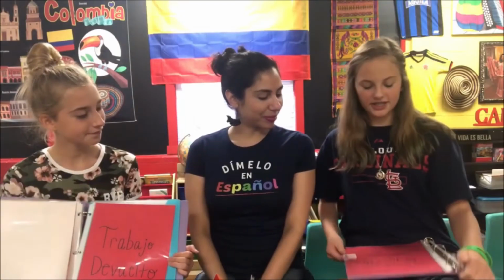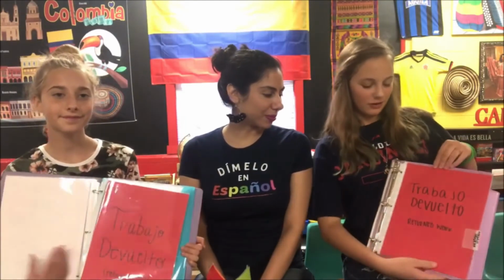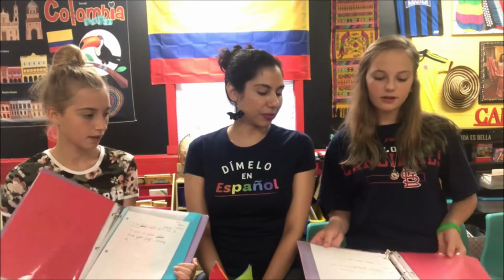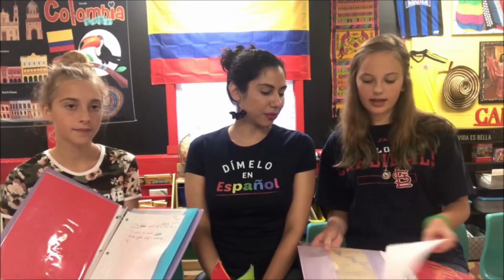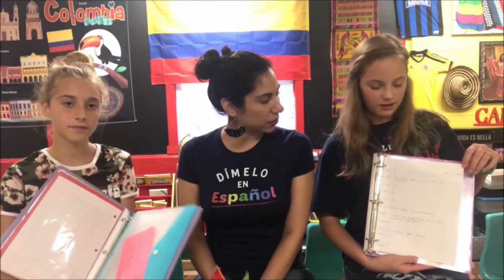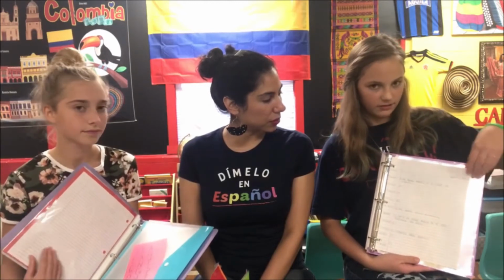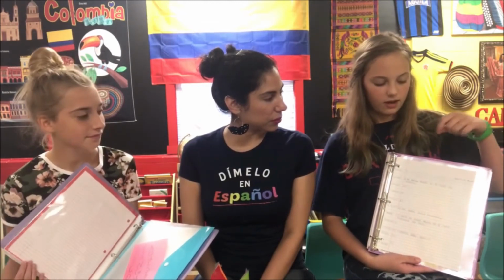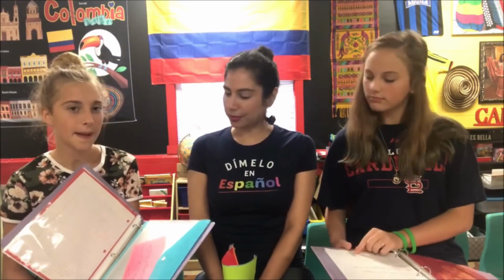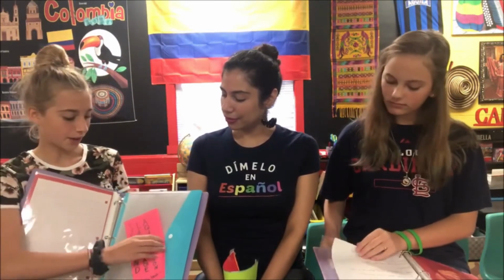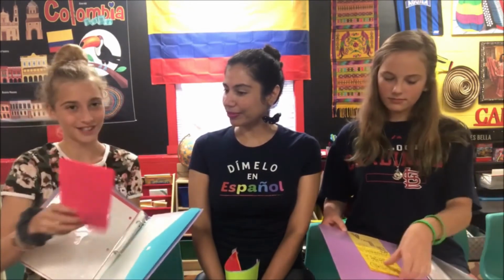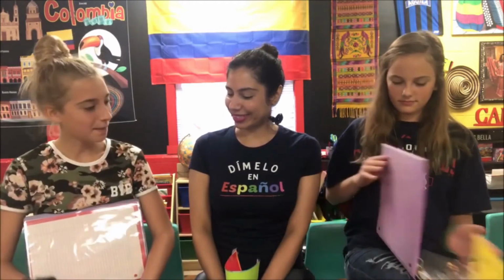The last section in the binder is trabajo devuelto, which means returned work. It is anything that we get returned from Señora Blumel, or like this, what we did today in class. We made flashcards of all the different gestures that we've learned for different Spanish words, and then all the words that we used on the flashcards, we used them in a sentence. Behind that, we have our second language acquisition brochures. Gabby, do you want to show yours?